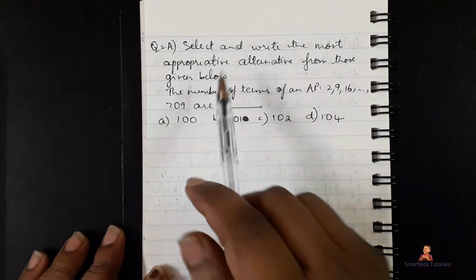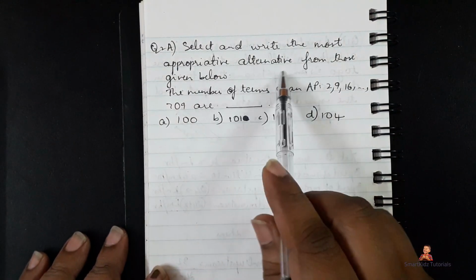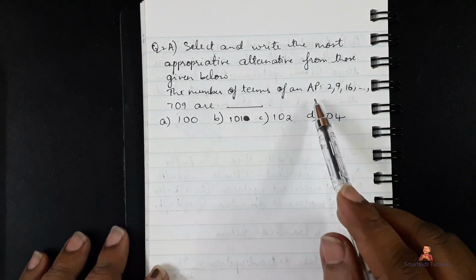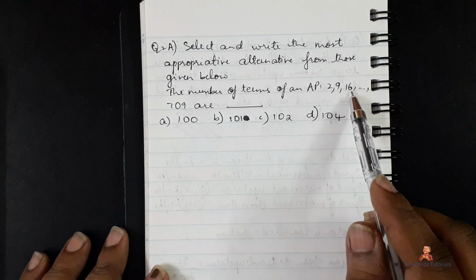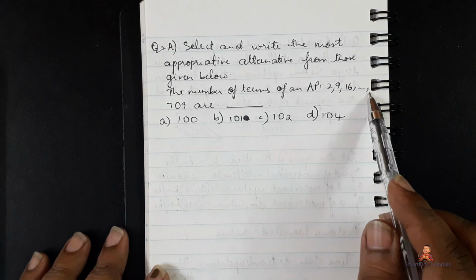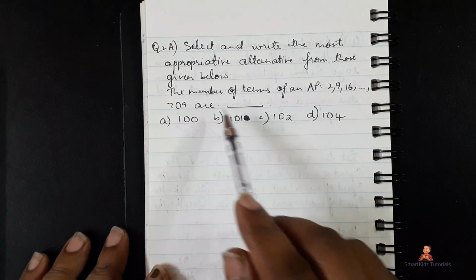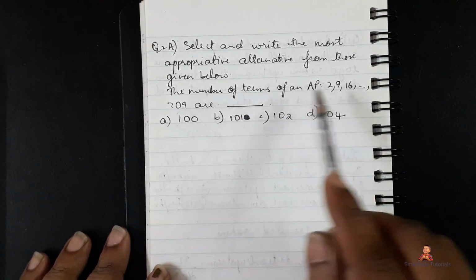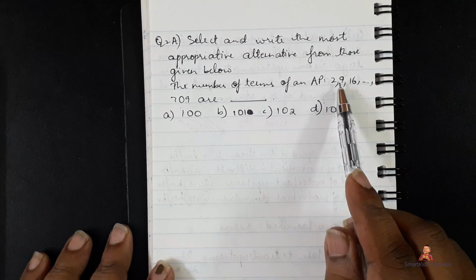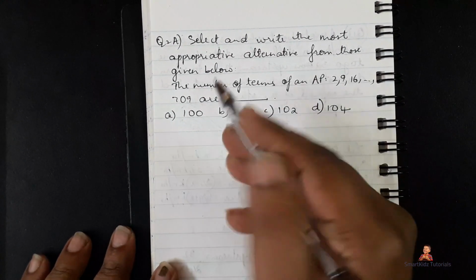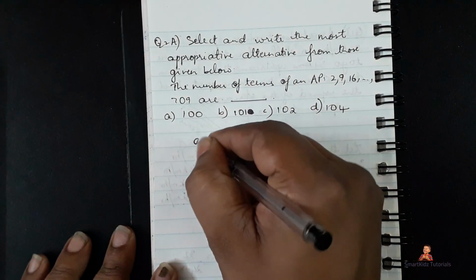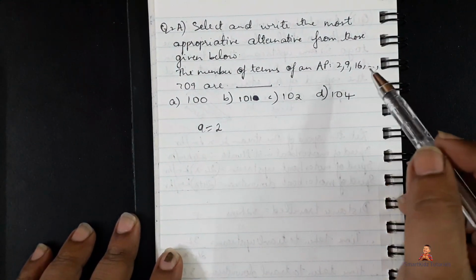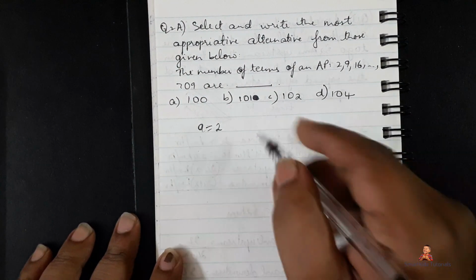Question 2a. Select and write the most appropriate alternative from those given below. The number of terms of an arithmetic progression 2, 9, 16, 709 are this. So we need to get the number of terms from this arithmetic progression. We are told this is an arithmetic progression. We can find out what is the first term. The first term is 2, so that a is 2. Then the second term is 9.